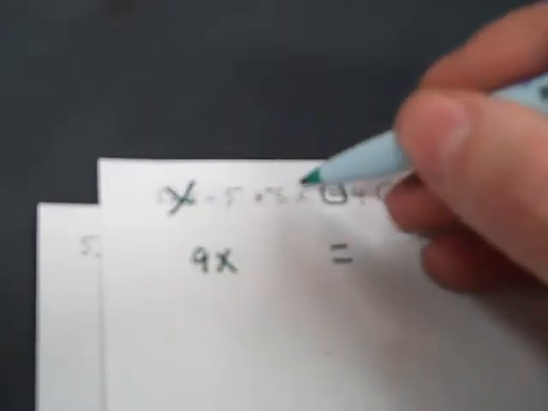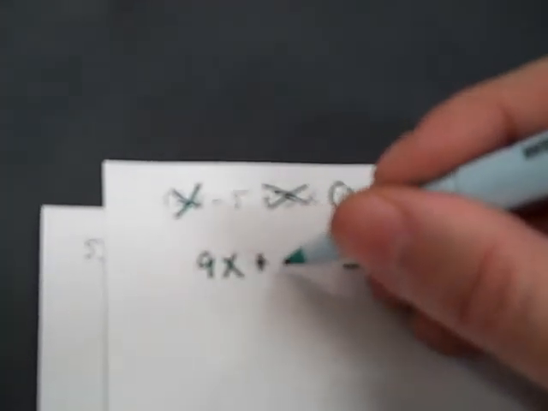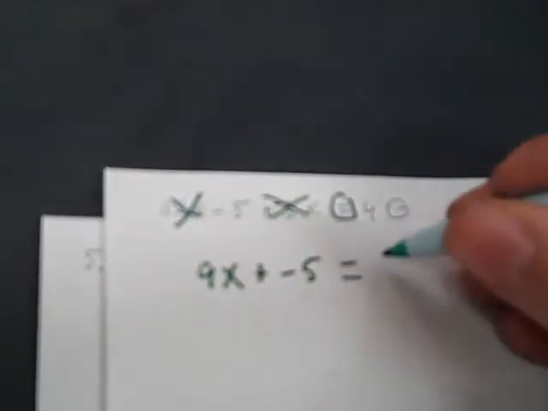So I take 12 plus negative 3. Okay, so 12 plus negative, those are my x's. 12 plus negative 3, and that's 9. So I put 9x. Now I did have this negative 5, so I bring the negative 5 here, and then I have 40 all by itself. Now that this is the only x, I can dot it and circle it, and then do the equation from there.